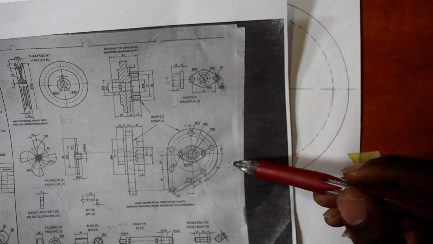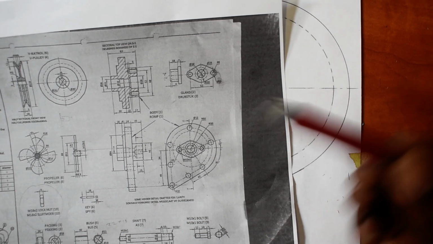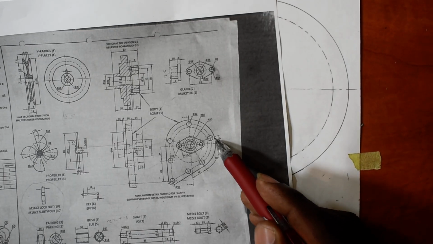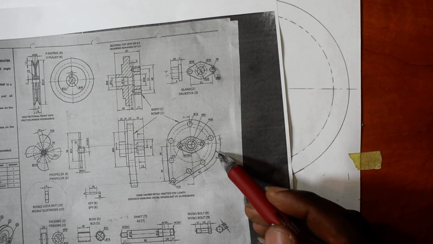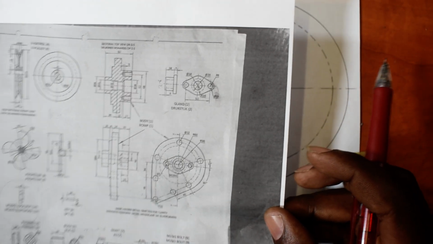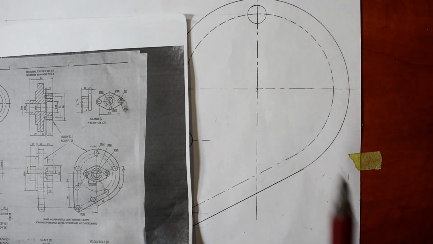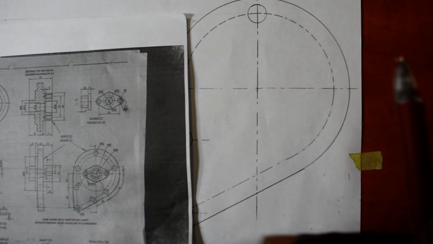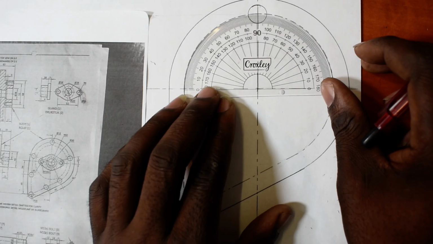So what do we have now? We are having this one, and we are told it is at an angle of 15 degrees. So some of the comments, guys, I cannot see them, so I have to get my protractor, the smallest one, but very effective.